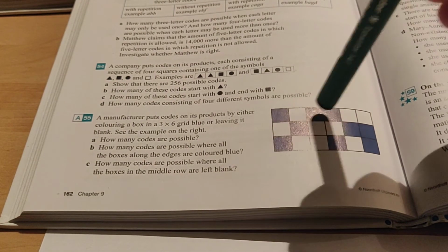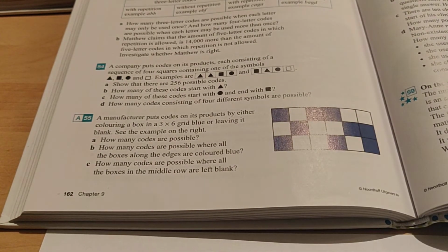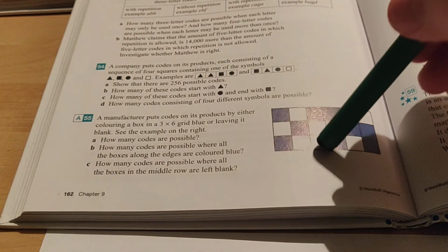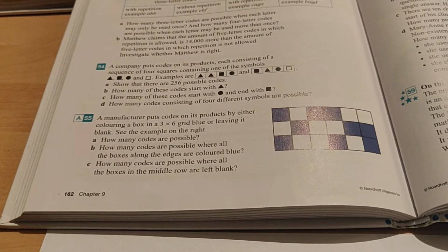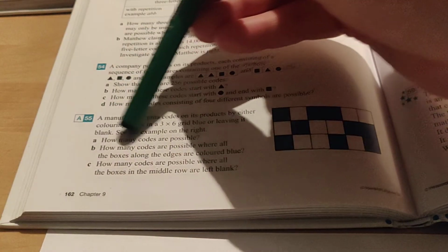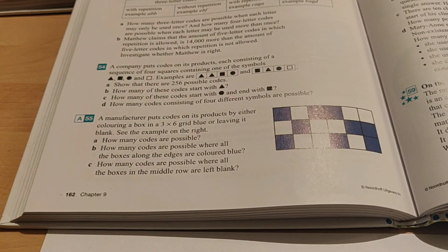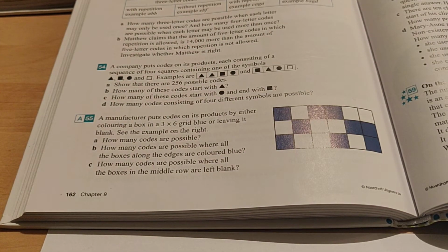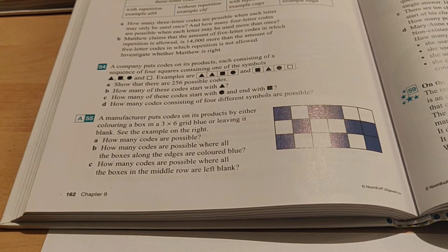So a couple of these boxes have been colored in blue and some of them have been left blank. And the question is probably how many codes can we make? So the first question is how many codes are possible? Now this exercise is a bit more difficult than the previous ones, but if you know how it works then it's not so hard, but it's very hard to figure it out yourselves, I think.